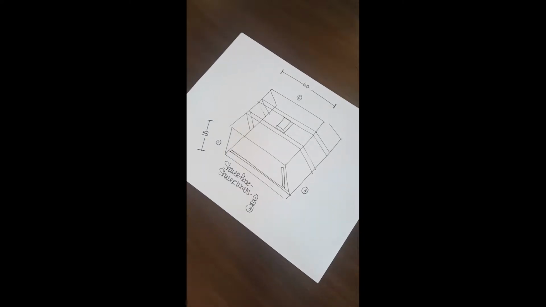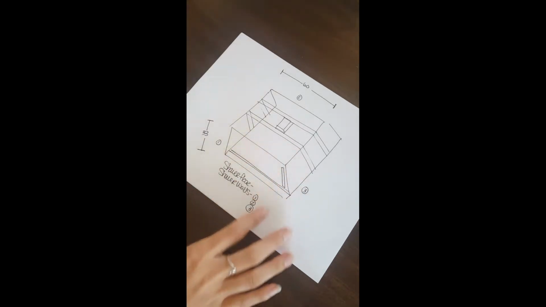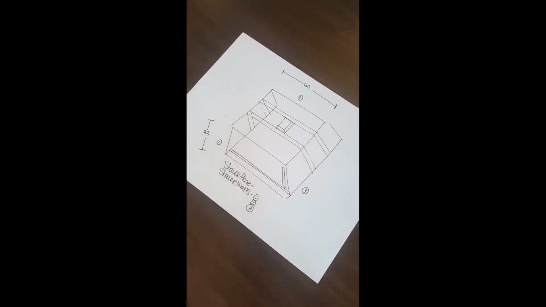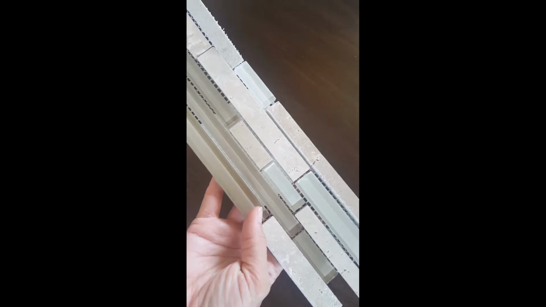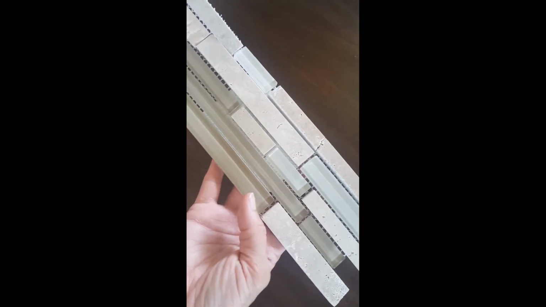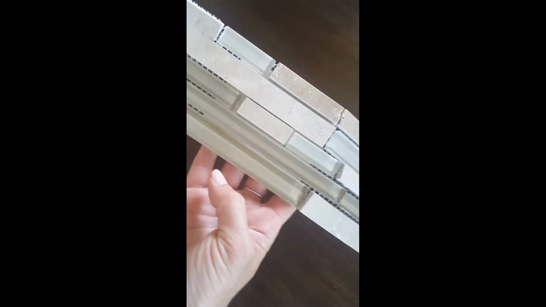Hi there, IGTV. So today I am working on finalizing a master bathroom, and I wanted to go through and show you how to measure for tile. So this piece right here is the shower layout. We are going to be using this lovely glass and natural stone mosaic tile. It is a 5/8 inch random pattern, pretty popular, pretty classic with the travertine tile and the glass.